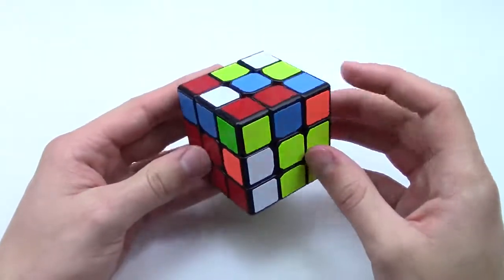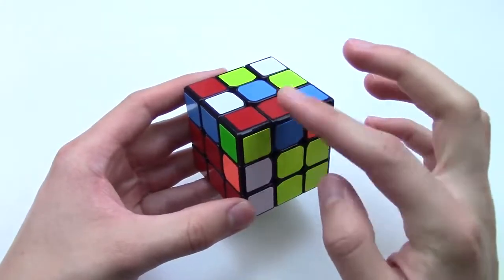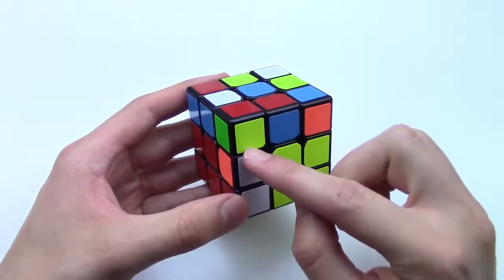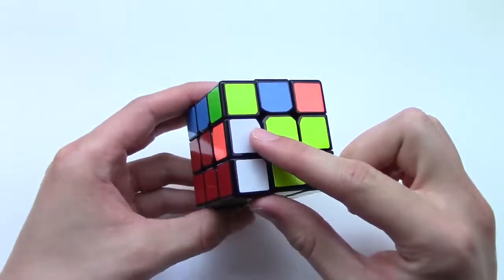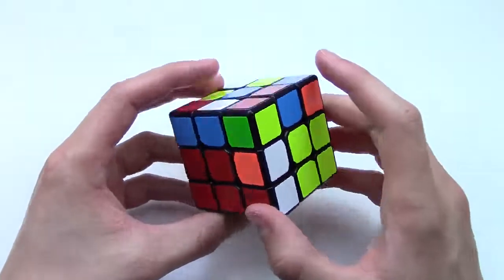Here's another of the exact same case. I already found my green, red, and yellow corner piece and my red and yellow edge piece. This F2L pair will need to go into this slot right here.